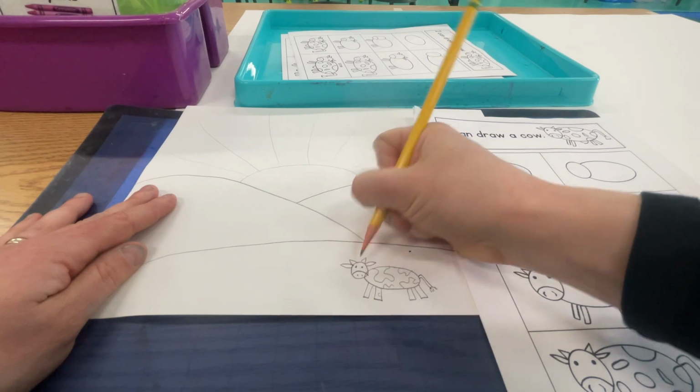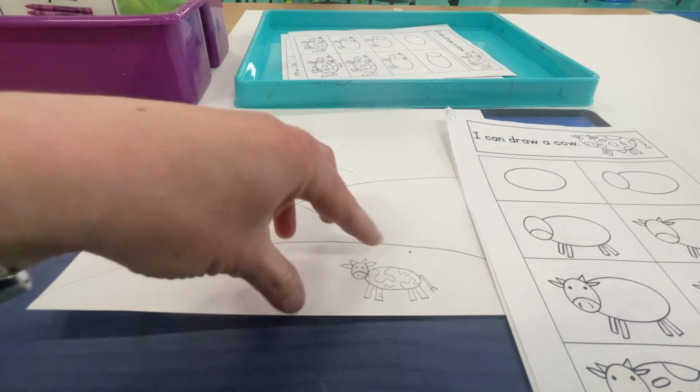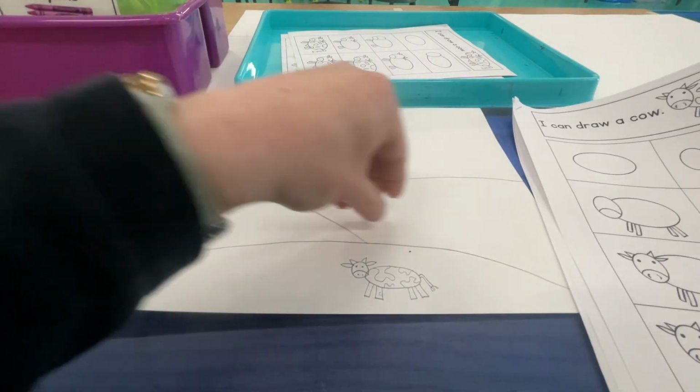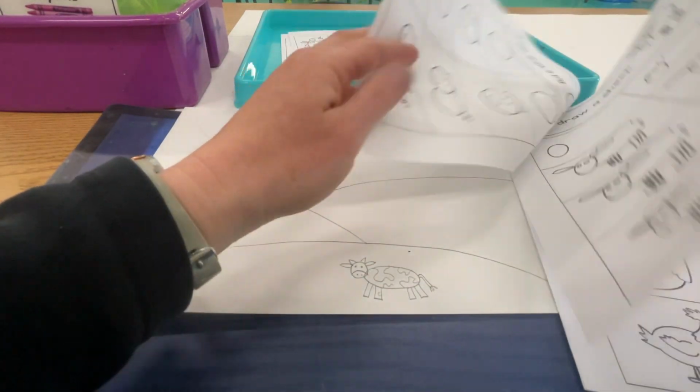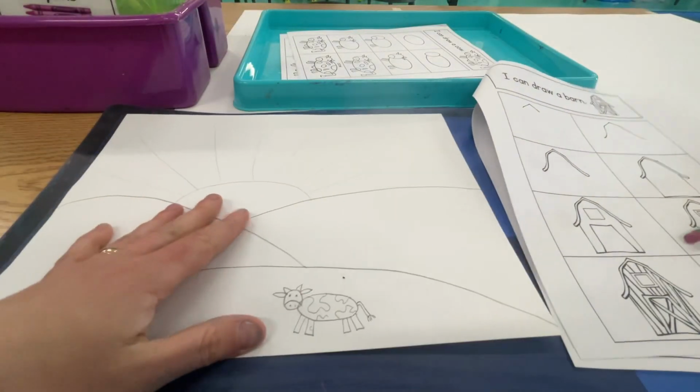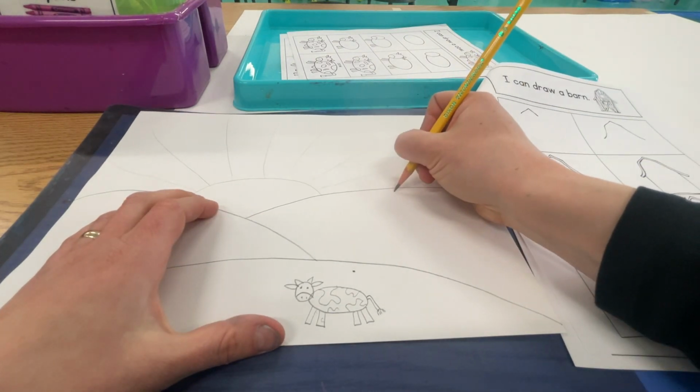Take your time. Draw at least 3 animals up front here in your foreground, okay? Then you'll move on to your middle ground. So for your middle ground, if I want to draw a barn, I could use this step by step if I wanted to, and I would draw it just a little bit smaller.